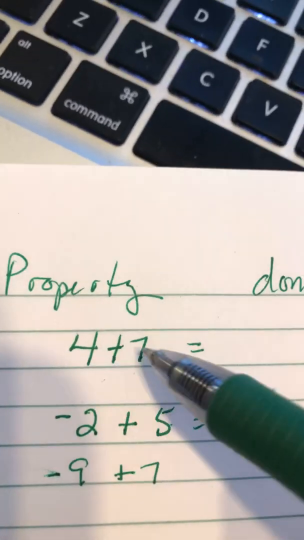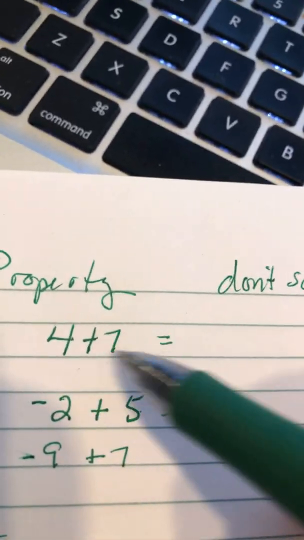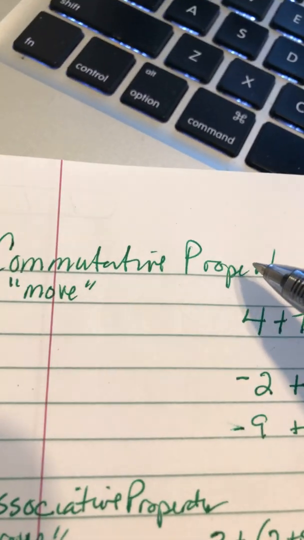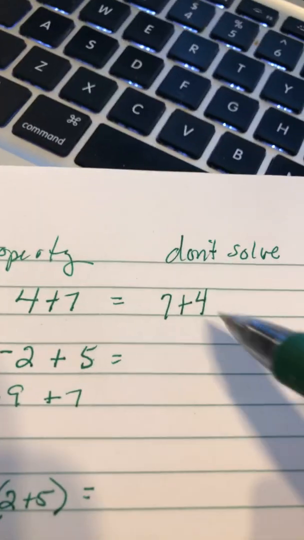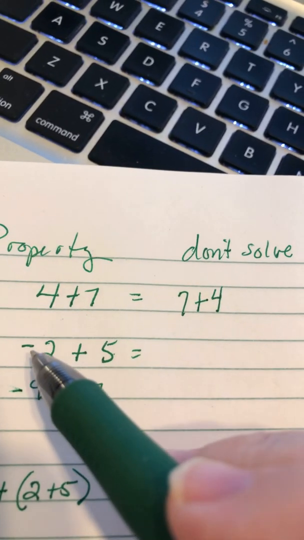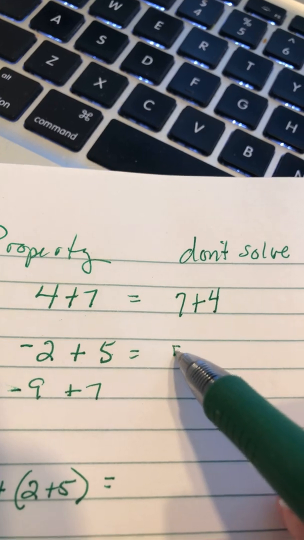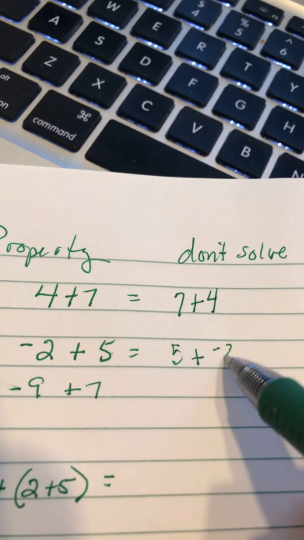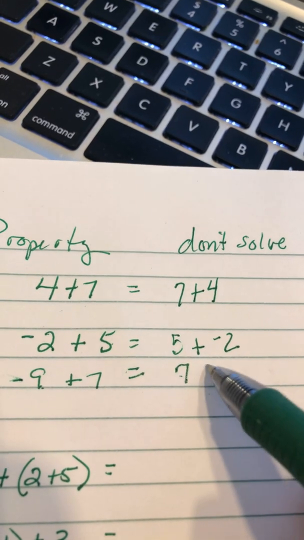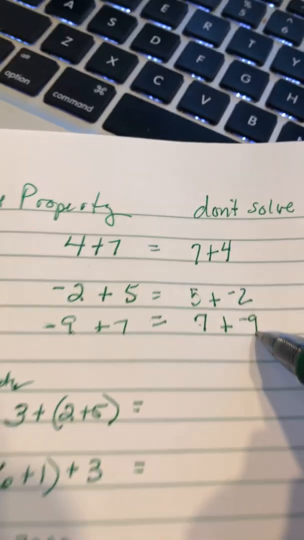So if they give you 4 plus 7, then they want you to move that around and call it 7 plus 4, because the commutative property of addition or multiplication means that you can change the order of the numbers, but it's not going to change the answer. So this one, negative 2 plus 5, is the same as saying 5 plus negative 2. Or negative 9 plus 7 is the same as saying 7 plus a negative 9.